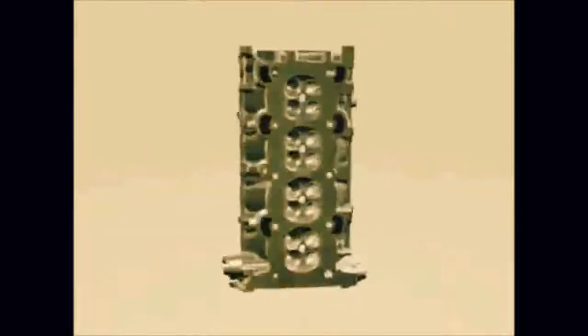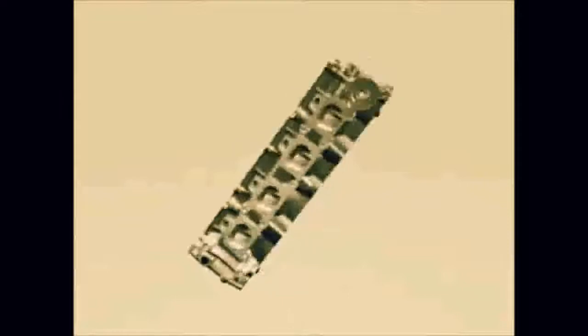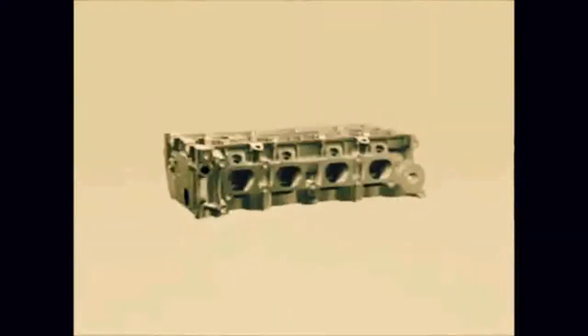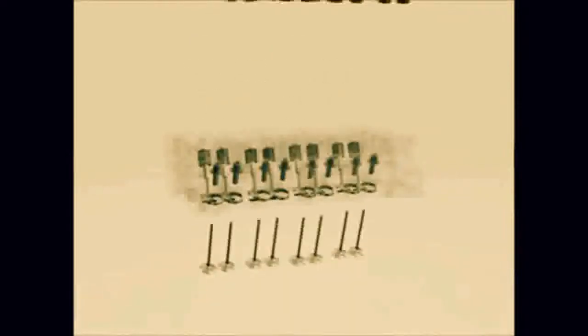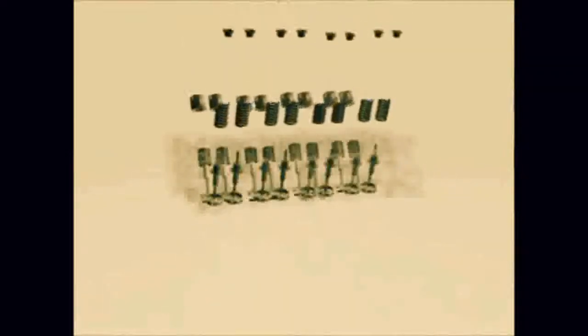The second part is called the cylinder head. The cylinder head is usually located on the top of an engine block. It serves as the housing for components such as intake and exhaust valves, valve springs, lifters, and the combustion chamber. There are also intake valves with their spring retainers and rockers. There are also exhaust valves with their spring retainers and rockers.